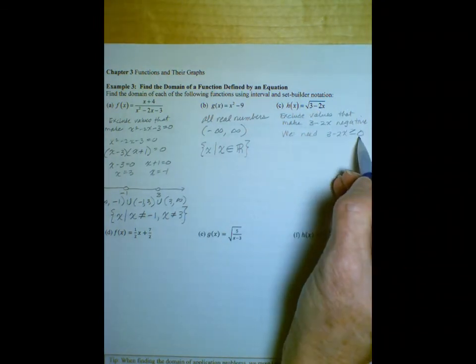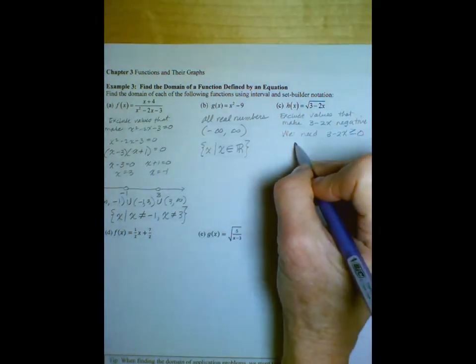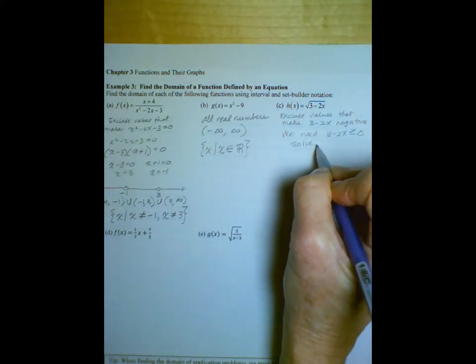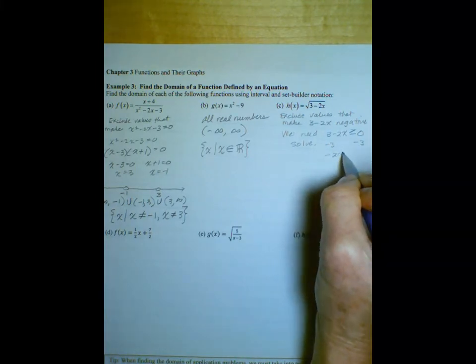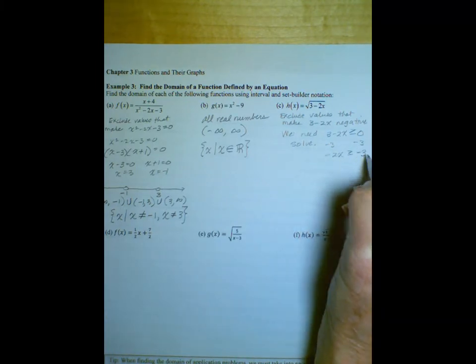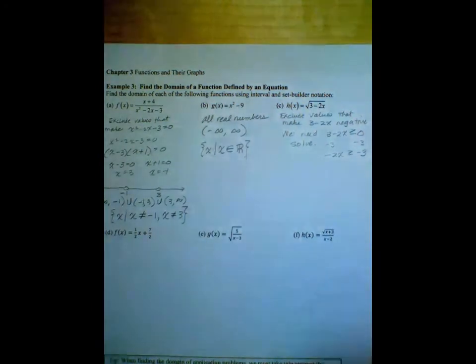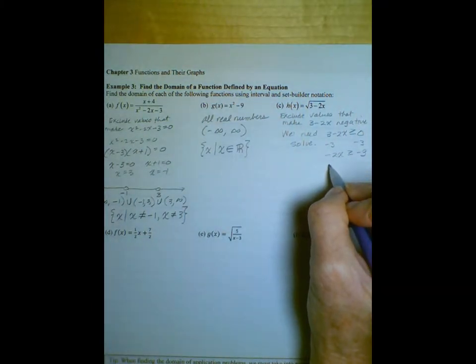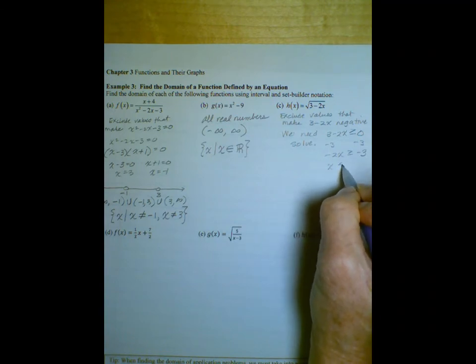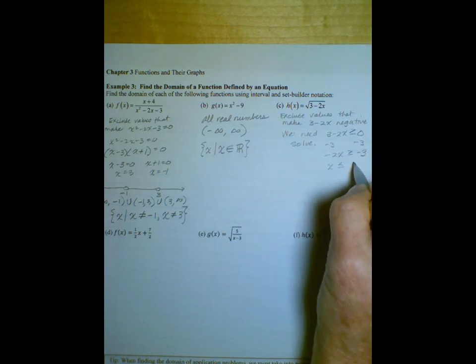Okay, so that's what we need. So let's just make that happen. We'll solve that. Minus 3, negative 2x greater than or equal to negative 3. Divide by negative 2 and do what? Yes, reverse the sign. So x is less than or equal to negative 3 over negative 2, which is positive 3/2.